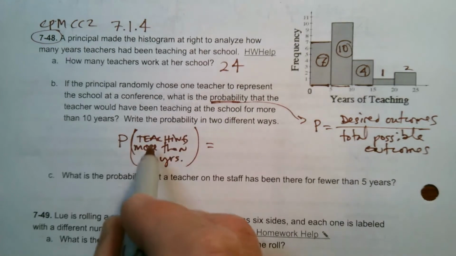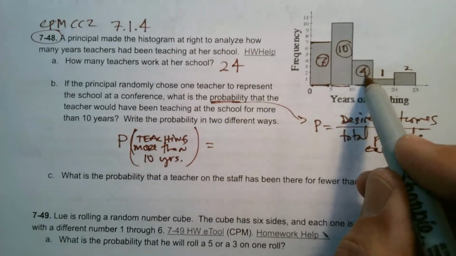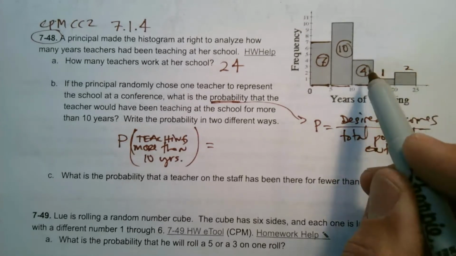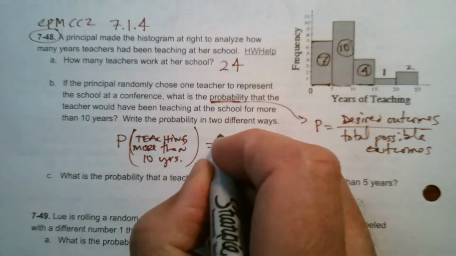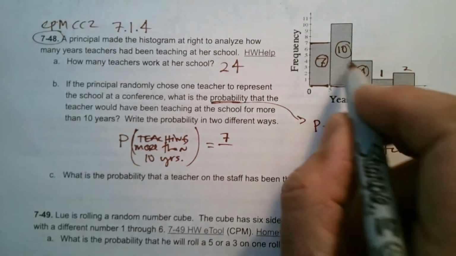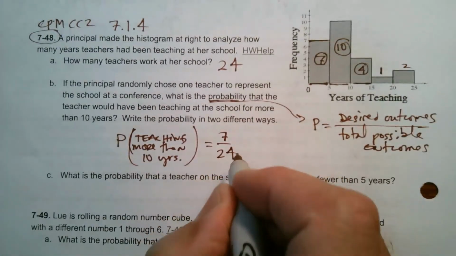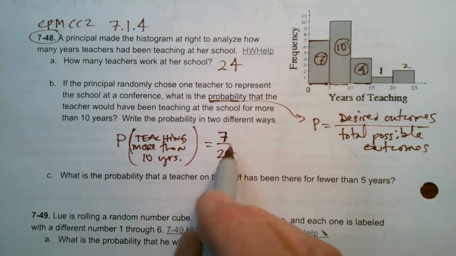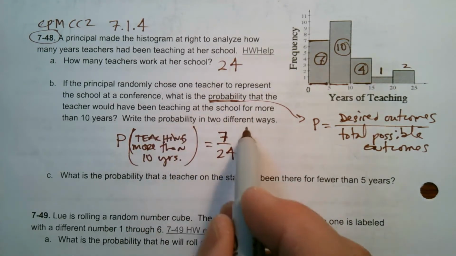So what's my desired? Teaching more than 10 years. How many have been teaching more than 10 years? 4, 1, and 2. So 4 plus 1 plus 2 is 7. So there are 7 teachers out of the total possible. How many total possible teachers are there? We did that in part A: 24. So that would be one representation of probability, 7 out of 24. It says write the probability in 2 different ways.